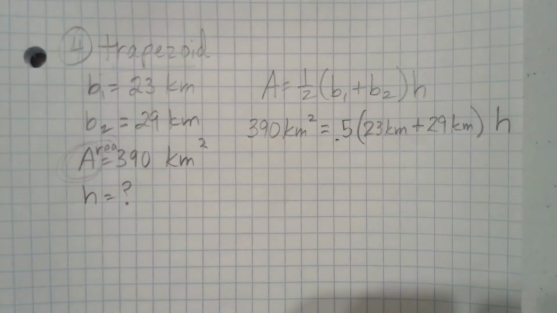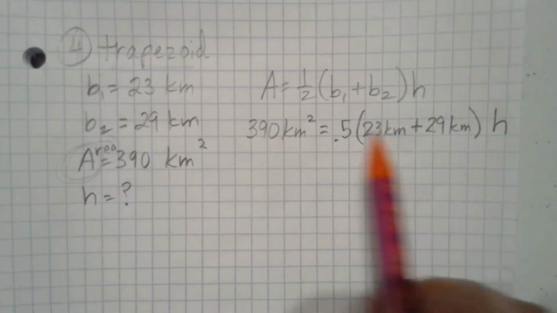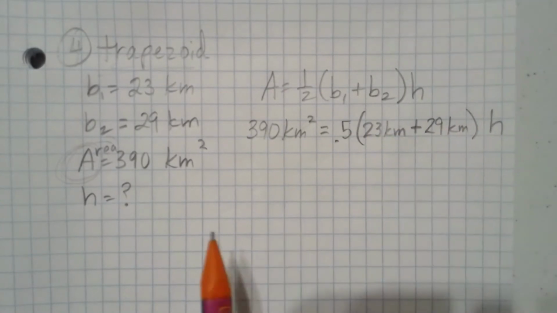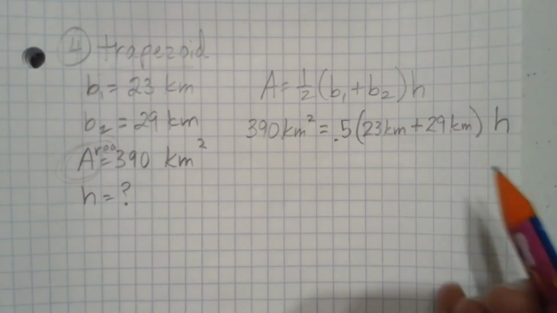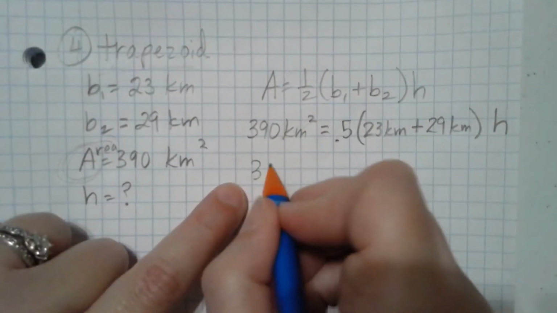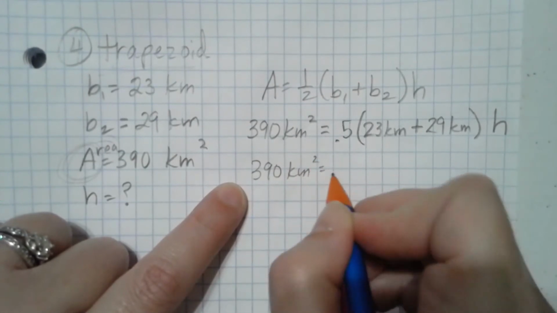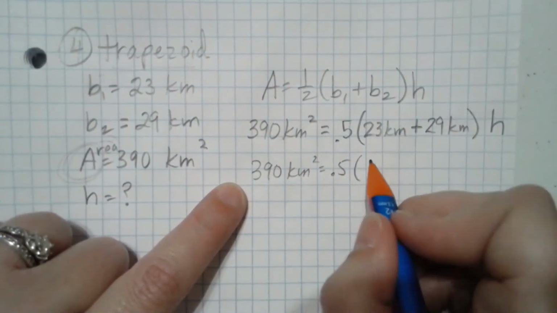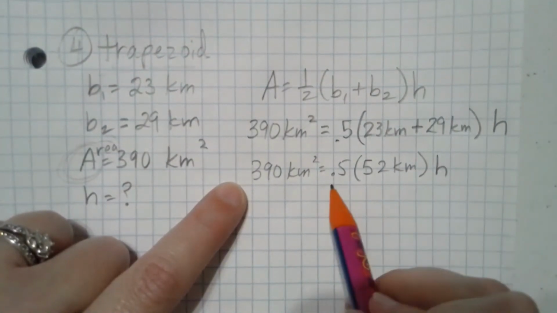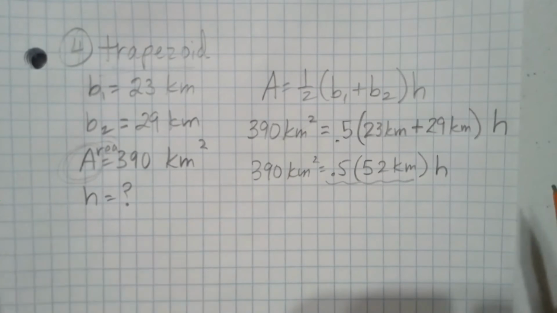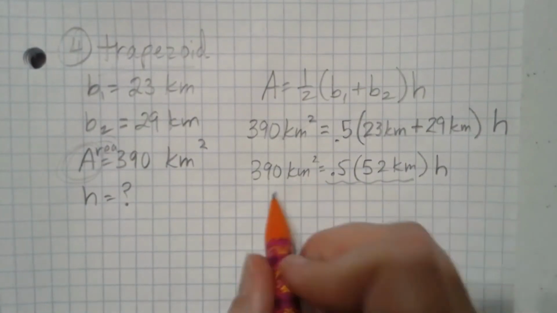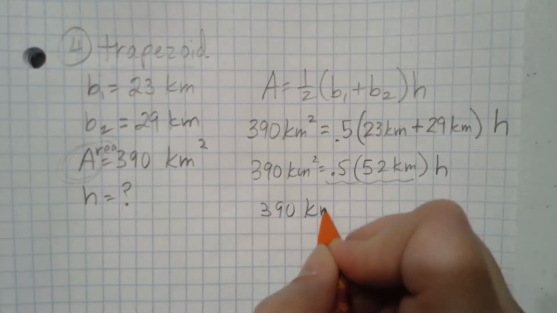Okay, so again, if you want to type this into an equation solver, that's cool. Just leave off these kilometers as you type it. You can get an answer. Okay, but if we do this by hand, we're going to do parentheses first. So 390 equals 0.5. 23 plus 29 makes 52. And then we'll do half of 52. 52 divided by 2 is 26. So 390 kilometers squared.